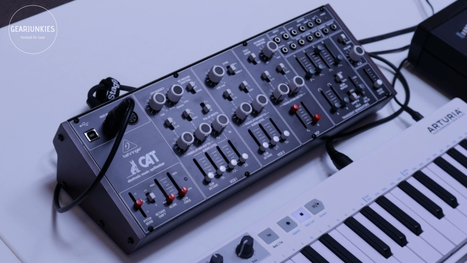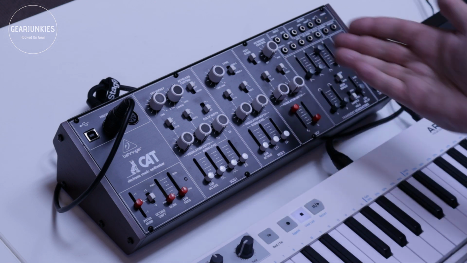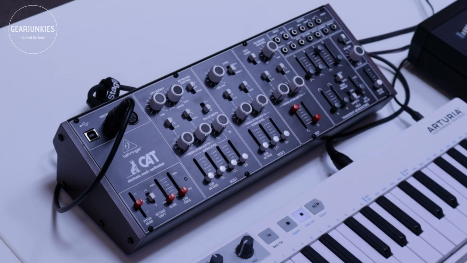We don't have an original here, but we just want to show you today how it sounds and what you can do with it. So let's go over all the features. First we'll take a look at the oscillators.